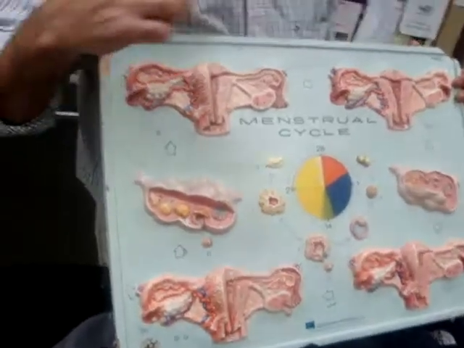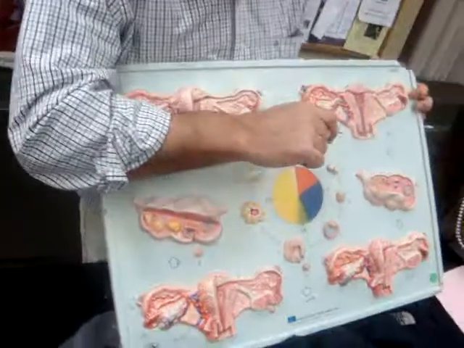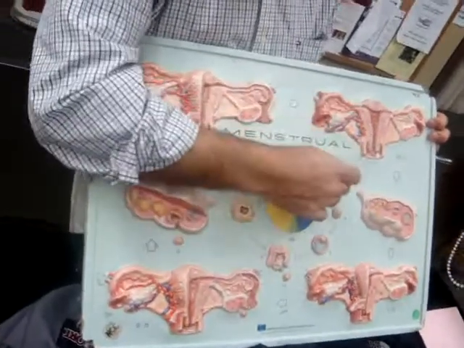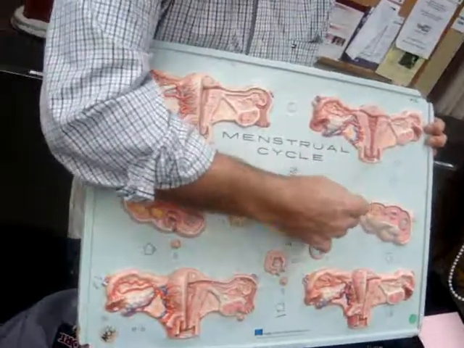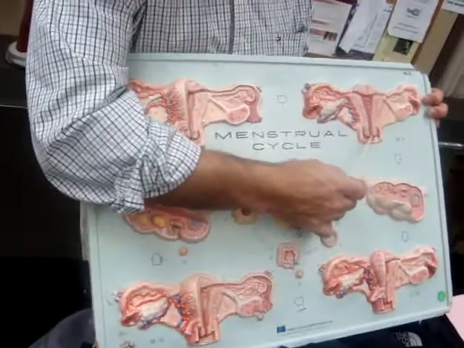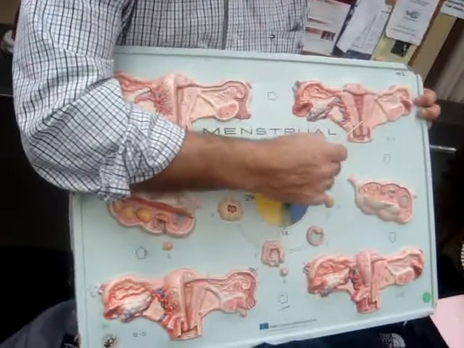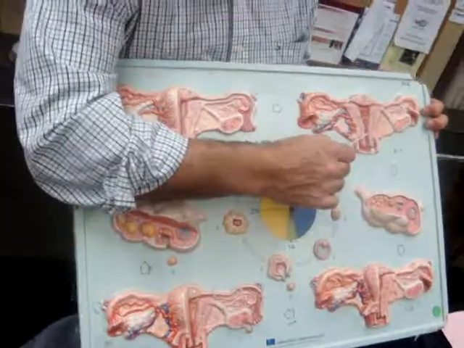Female reproductive cycle. Structures of the female reproductive organs. You have the uterus. This is the uterus. This is the cervical cap, and this is the vagina leading up to the cervical opening. The cervical opening is called the cervical os, the external os. There's also an internal os, not well defined here, but I can show it to you on the female model.